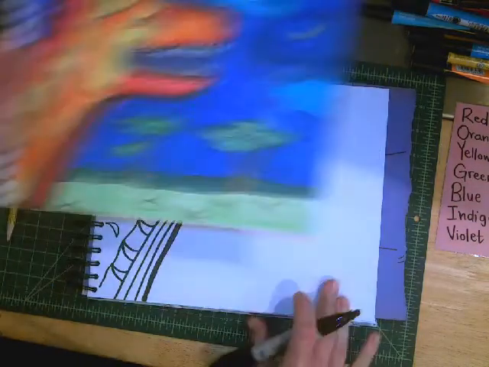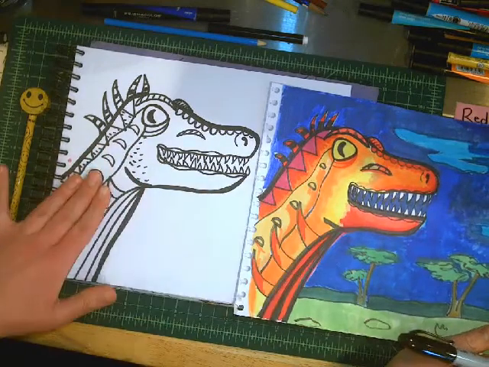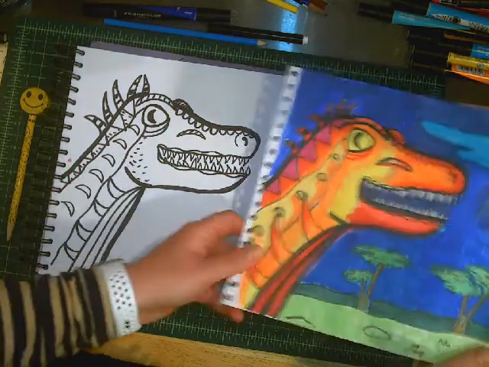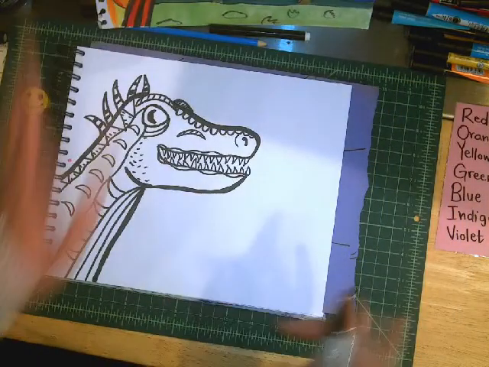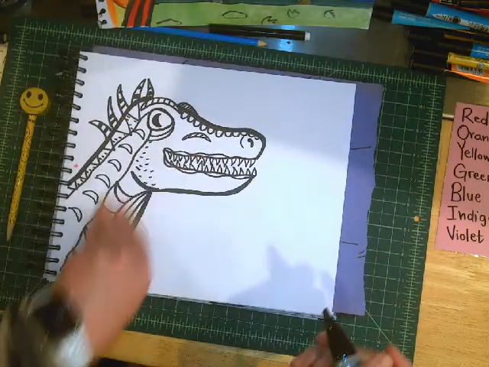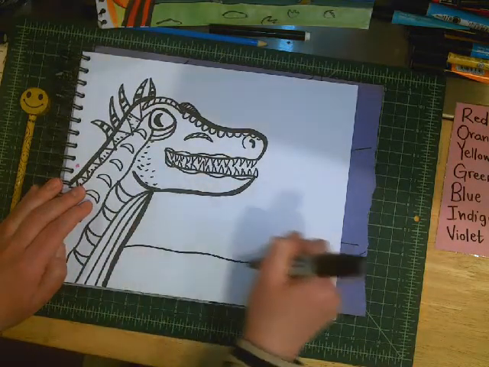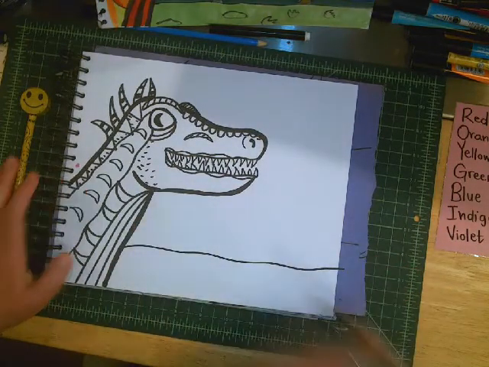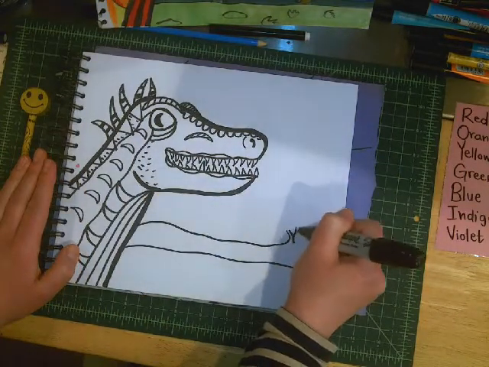So whichever kind of style you're going for, you can add more designs or fewer designs, or you can let things be open for your eyes to enjoy. But when you're happy with the look of your dinosaur, you can draw something behind him. I have 2 rolling hills with trees in the distance.